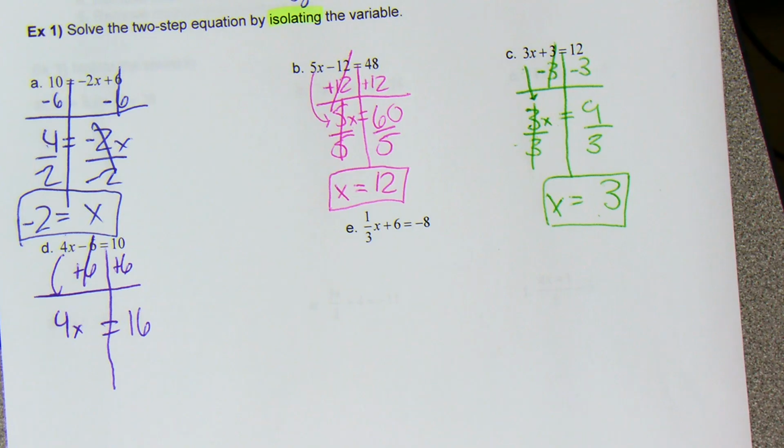All right, Monarchs. So last video we left off on example 1D. We had just kicked our friends out of our house. We had just moved the 6 to the other side of the equals sign. We are now at 4x equals 16. I need to get my x by itself.